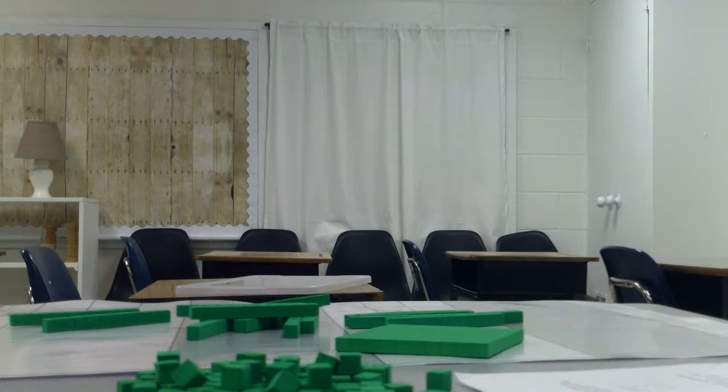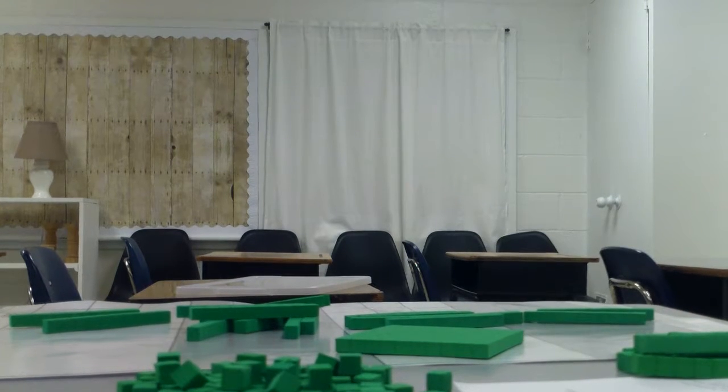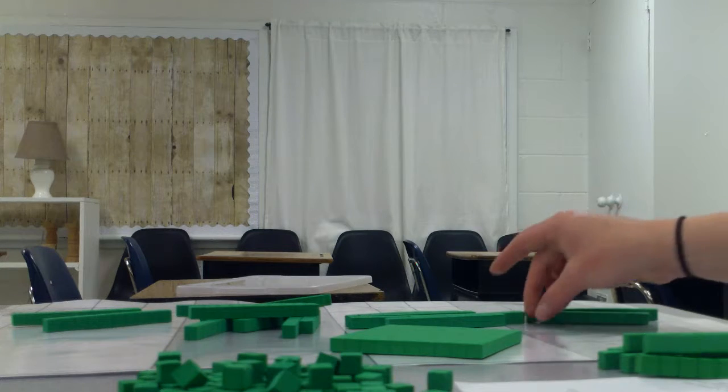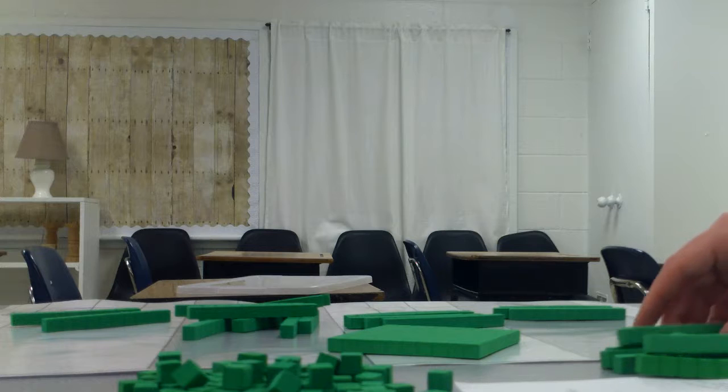Whew, you ready? It's a big one. Okay, there's one group of 20. How about 30 groups of 20? Wait, how are we doing that? Do you want to do 20 groups of 30? Yeah. Okay, so there's one group of 30 right there.